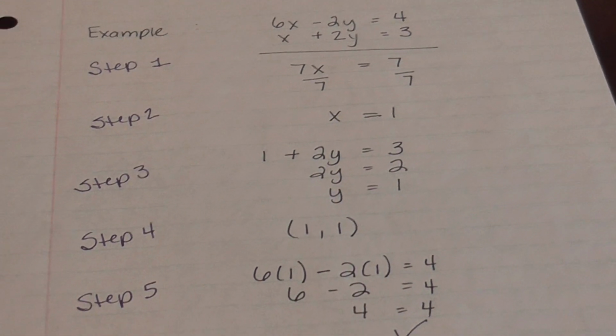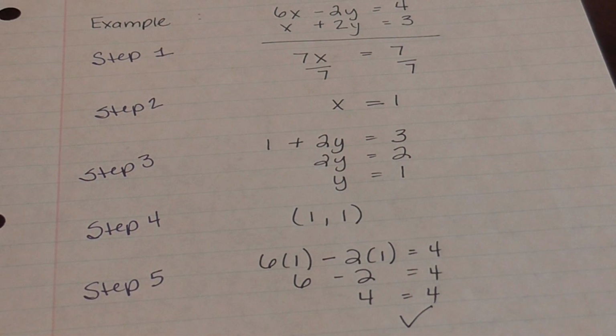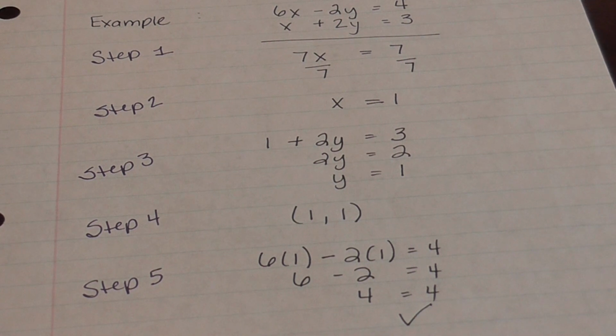Step 5, check yourself. I'm going to plug in 1 and 1 to my very first equation. So I get 6 times 1 minus 2 times 1 equals 4. 6 minus 2 equals 4. 4 does in fact equal 4. That is the process of elimination.